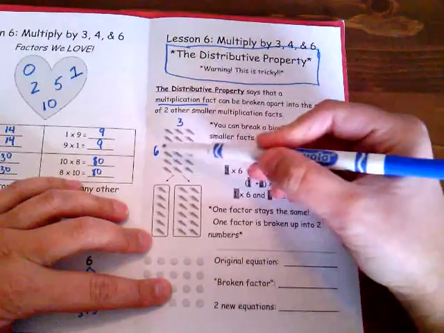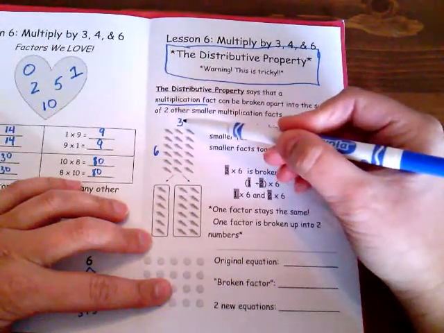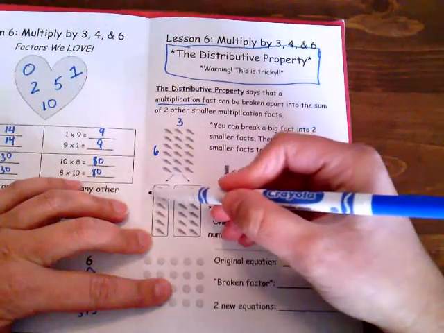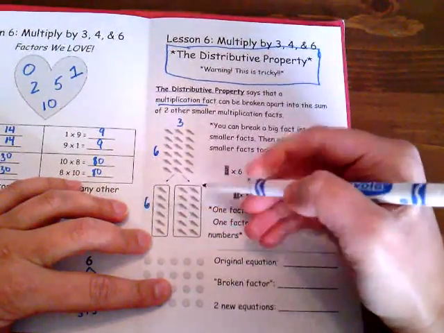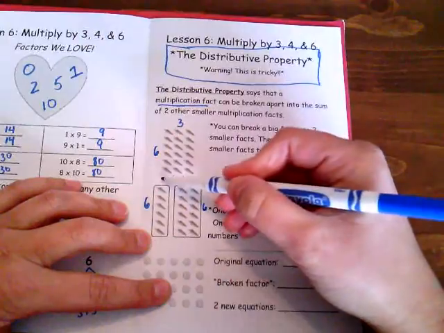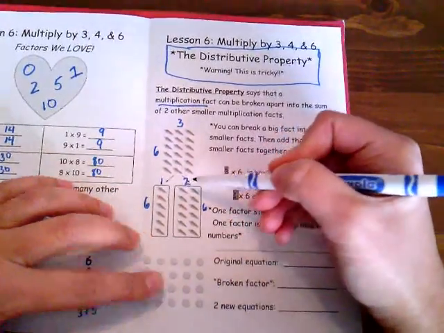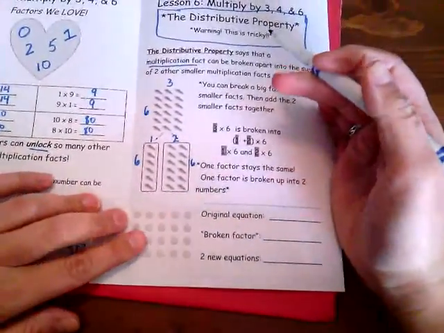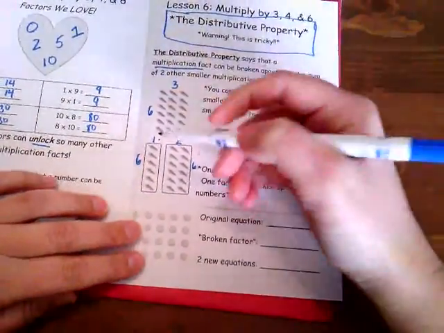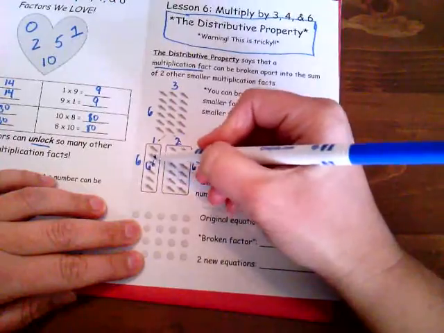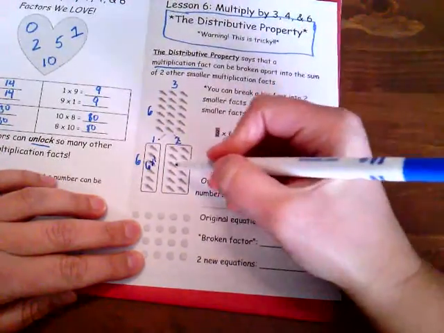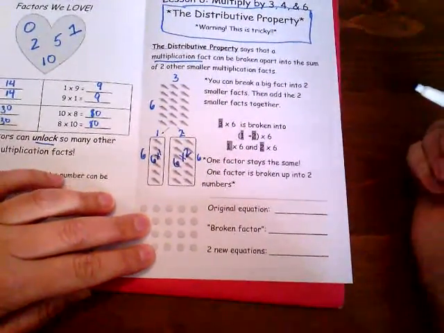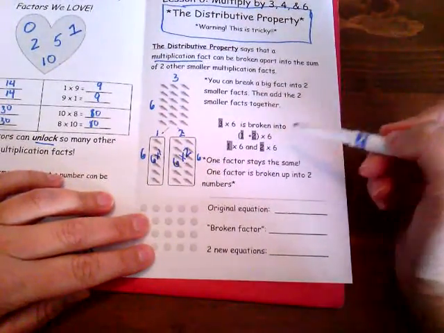And what we can do is we can take one of these factors and break them up into two smaller numbers. And if you take a look here, we still have the 6 on each side, but we've broken that 3 up into a 2 and a 1, just like we said we could do over here. And now I'm going to have two smaller equations. I've got a 6 times a 1, which we know very well, and a 6 times a 2, which we're also very good at. So let's take a look what it looks like in numbers.